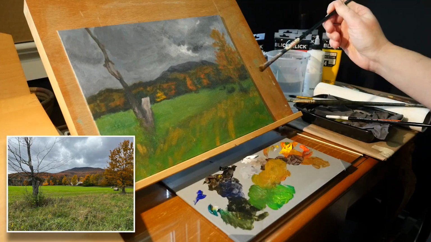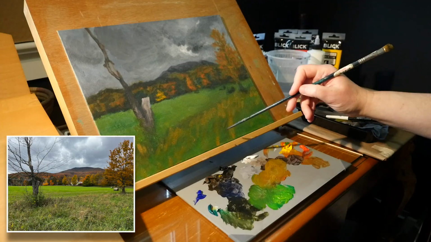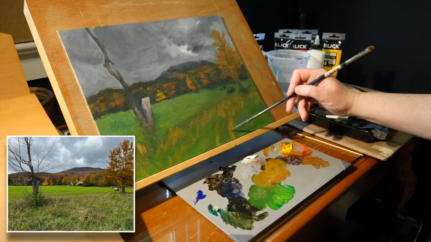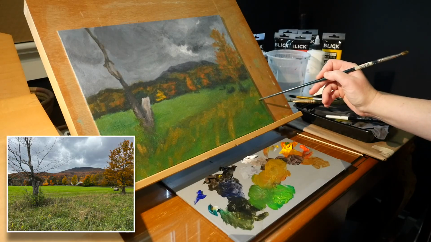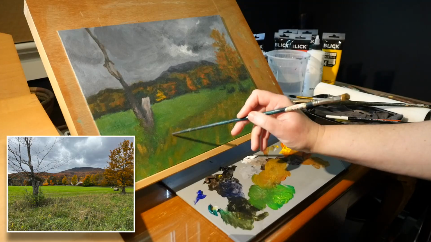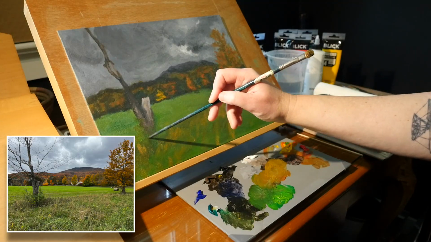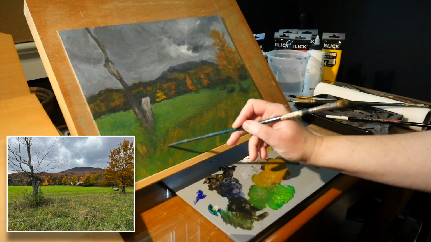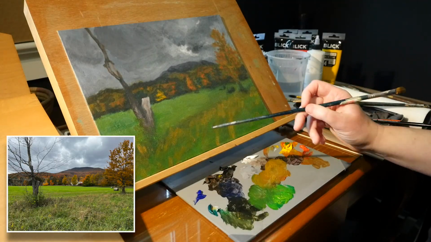All right, now I'm going to work on the grass in the foreground. So this is the back of the paintbrush, and you can scrape into wet paint with the back of the paintbrush to create some texture, which is perfect for this kind of dying grass, this overgrown grass. So I've just put a lot of paint on there in different tones, in the greens and the yellow oranges, and I'm just scraping into wet paint with the back of my brush.